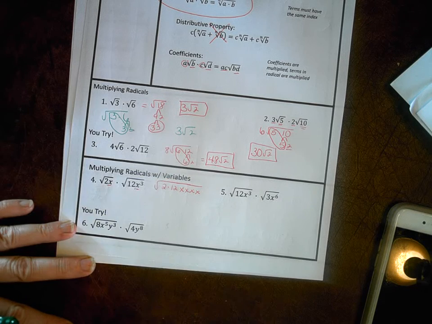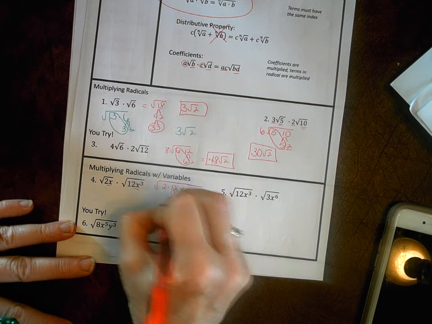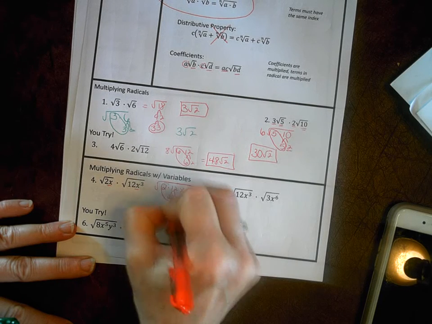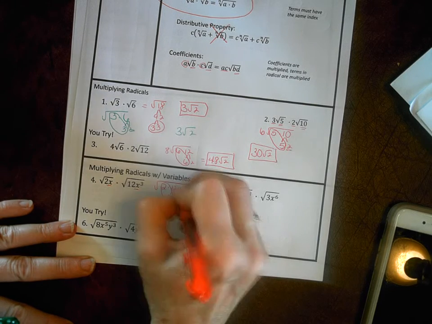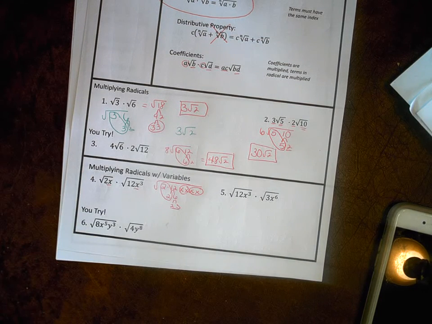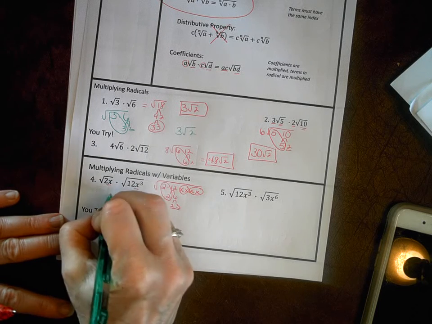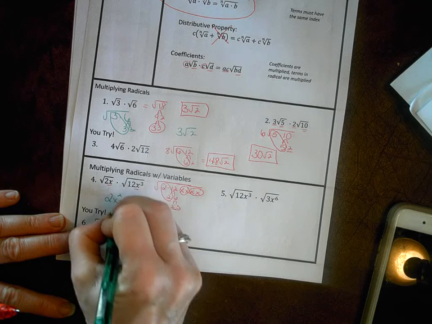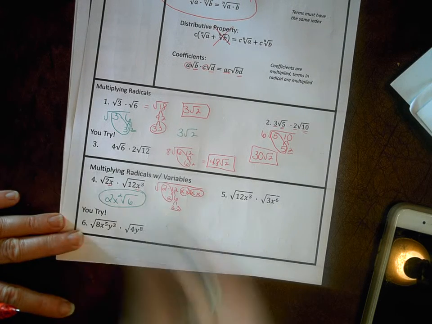Now it's a square root, so I'm looking for pairs. I'm going to break this down to 2 times 6, 2 times 3. I see a pair of 2's, but these don't match. And then I have a pair of x's, 2 pairs of x's actually, I can write in there. So again, everything that's circled is going to go on the outside. So 2x squared goes on the outside. What's left is the 6 inside.